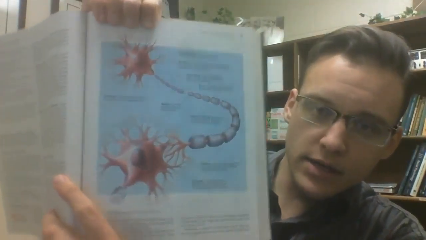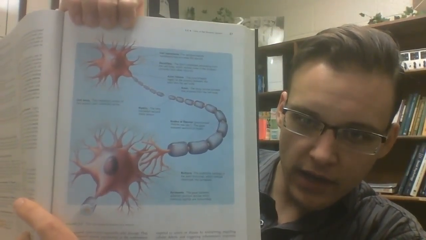That's it. Now, I found one of my favorite pictures of a neuron in the biopsych book that is authored by John P.J. Fennell. Sorry for all the shaking. I call him Philip Fennell because the first book of his that I had, he went by Philip, but whatever. So it's a cool book.